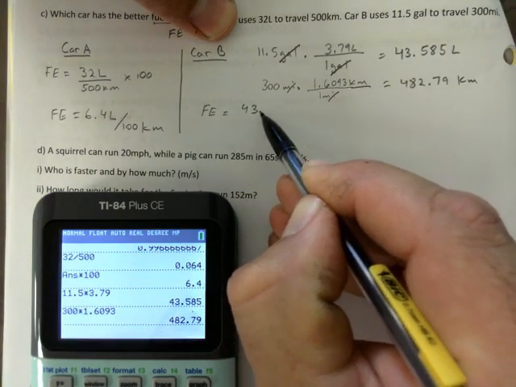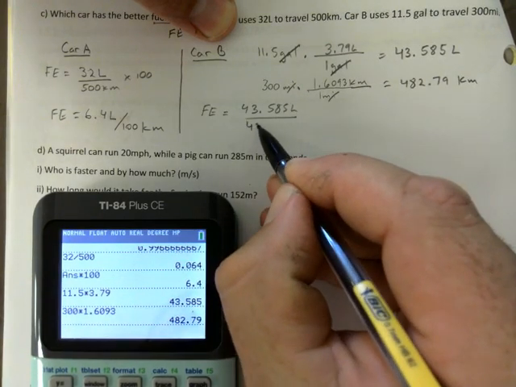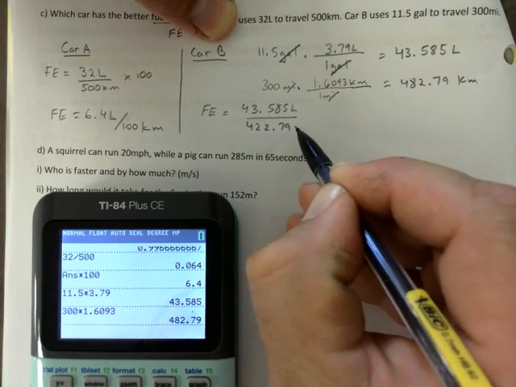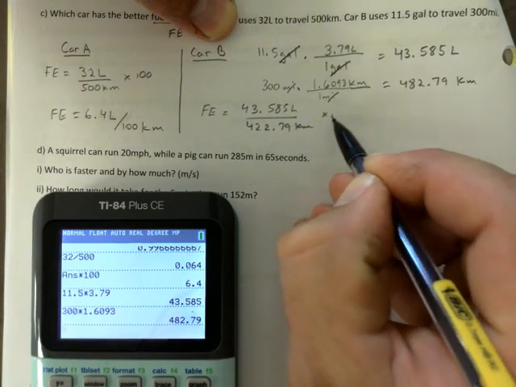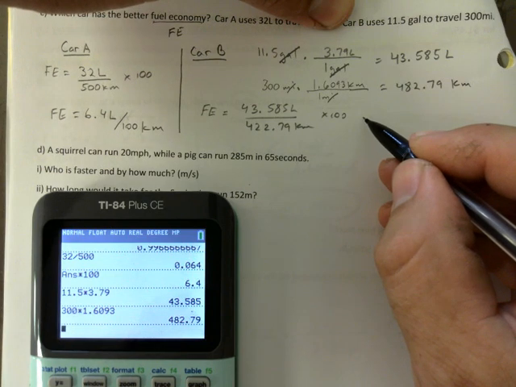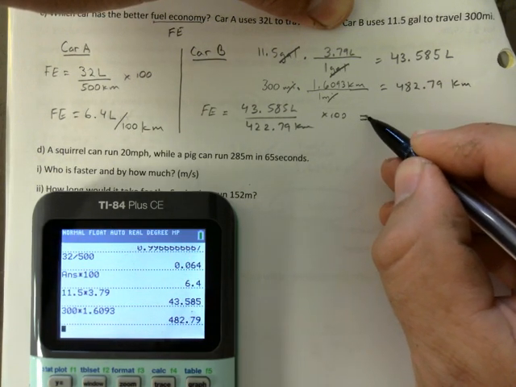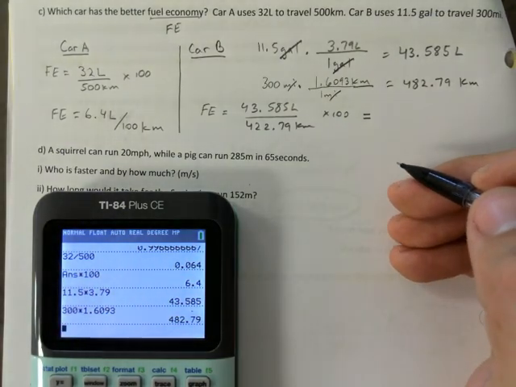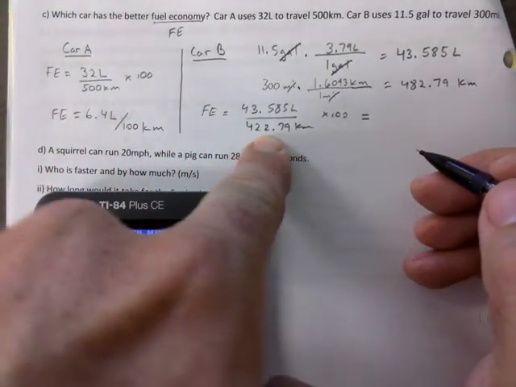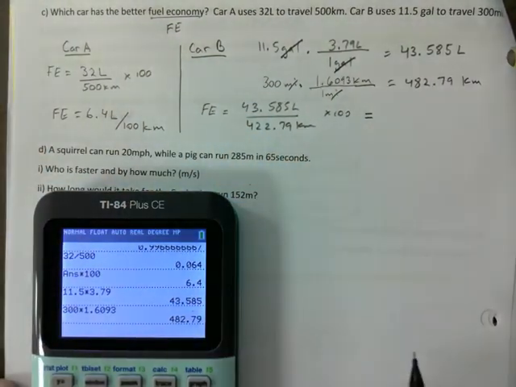So 43.585 liters divided by 482.79 kilometers times 100. And I'm just going to answer that. Normally, I don't like choo-choo trains, especially when it's a proportion. Don't do that. But in this case, you can do it, right? Because you're computing this and then just saying what the answer is.